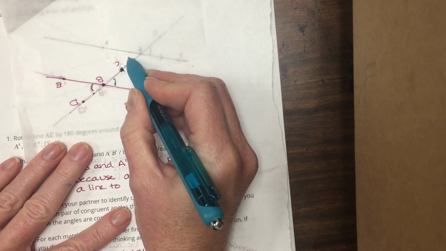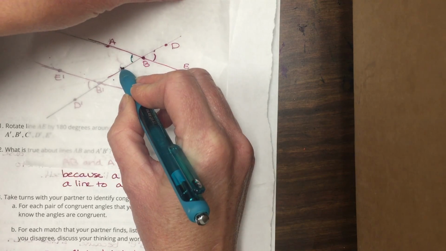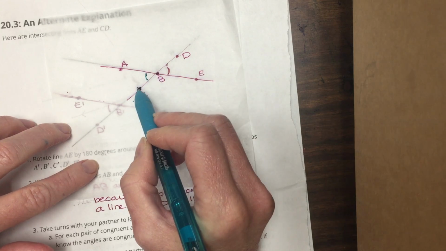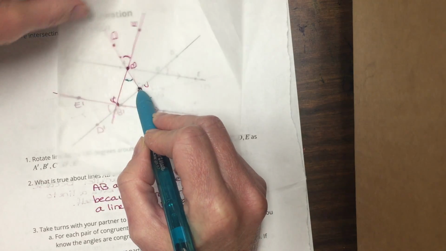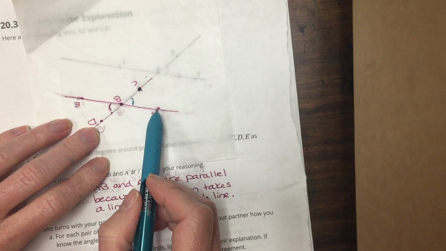It looks like it's the other side of my transversal. Let's check that out one more time. You guys try it too. So A, B, C. Let's rotate that 180 degrees around C. And it looks like it becomes A prime, B prime, C prime on the other side of my transversal.